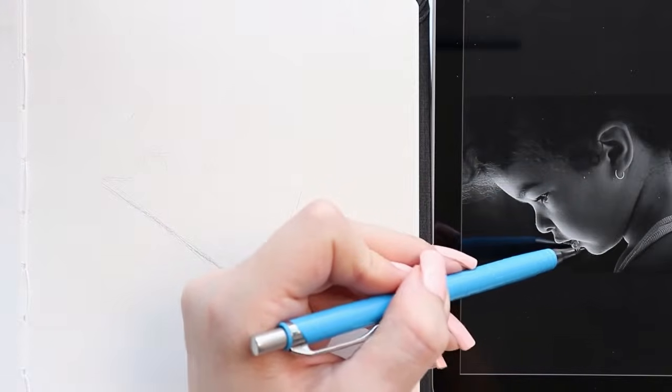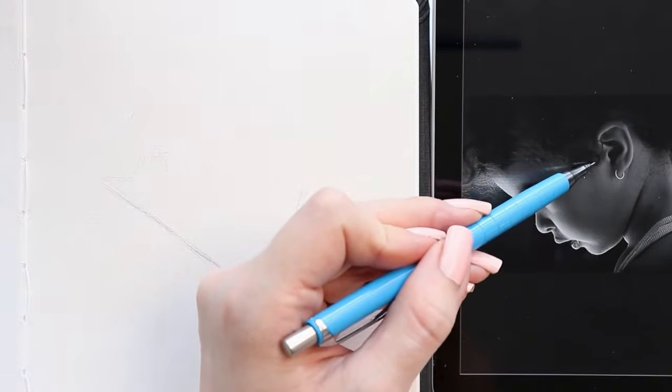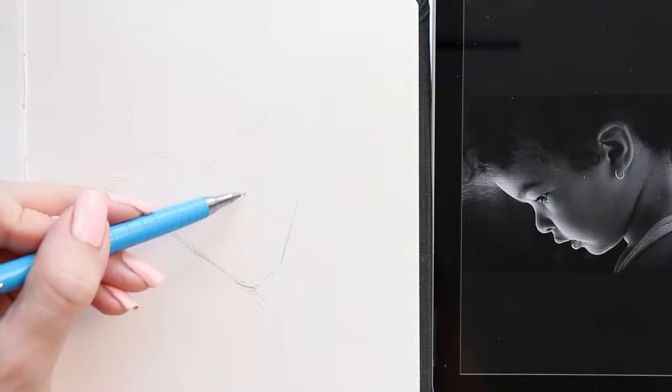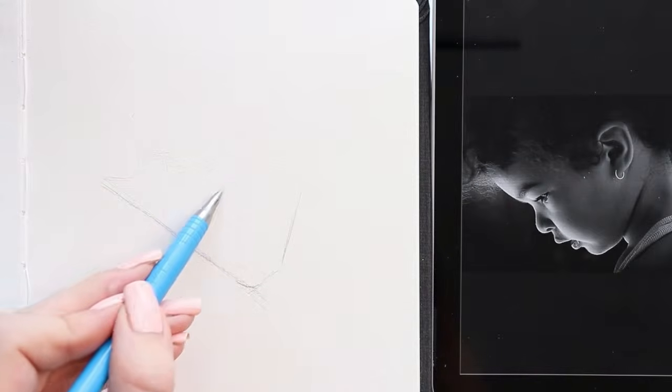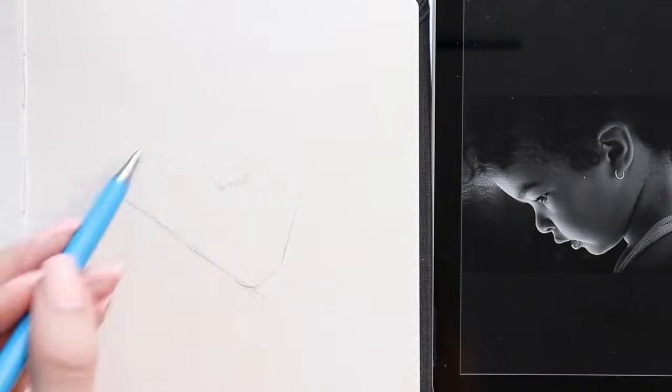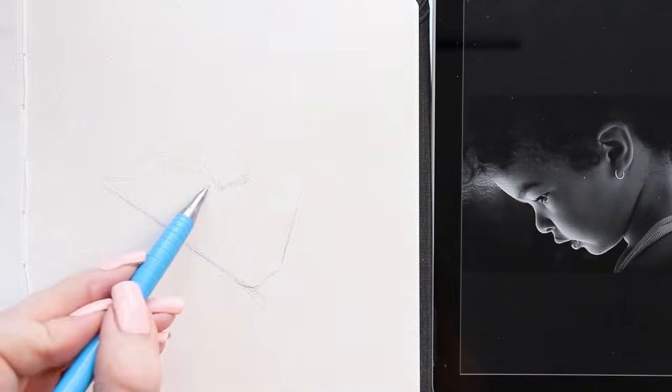Another way you can use lines and angles is to find the placement of different features or areas on the face. As an example here, if we go in a straight line from the tip of the chin and up, we'll hit this curl right at the ear. So we know that corner section of hair is going to be somewhere around this area.